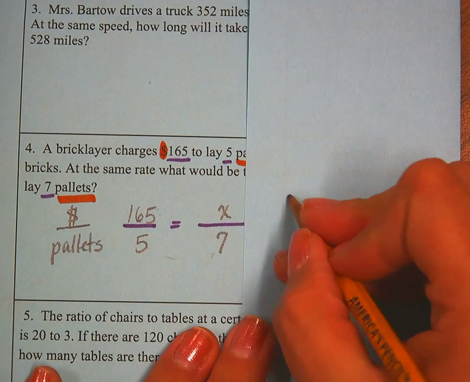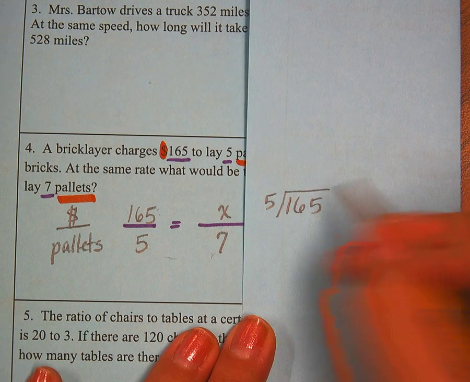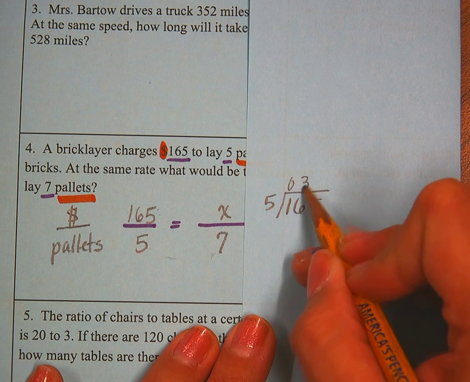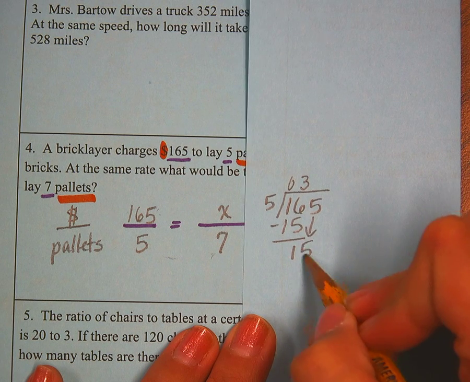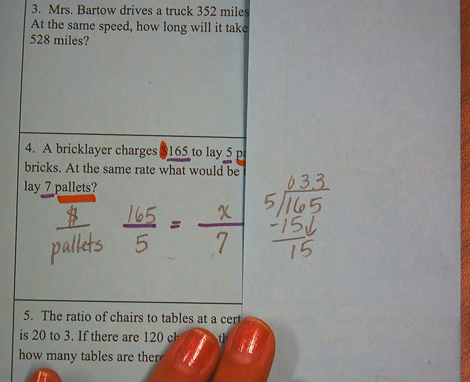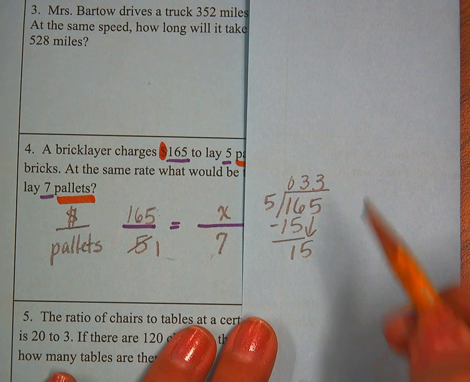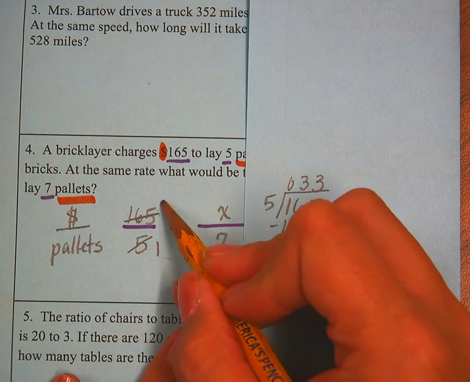It's just asking how many times does 5 go into 165? That's 3 times, which is 15. Bring down a 5, and 5 into 15 is 3 times. So 5 into 5 is once, so that changes to a 1. And 5 goes into 165, we figured out, 33 times.